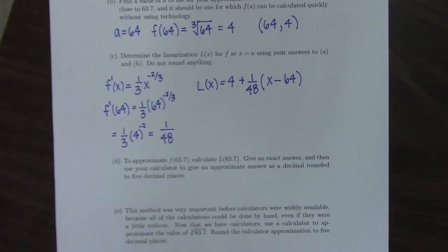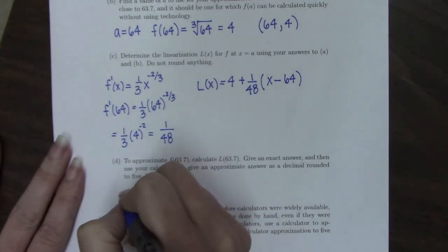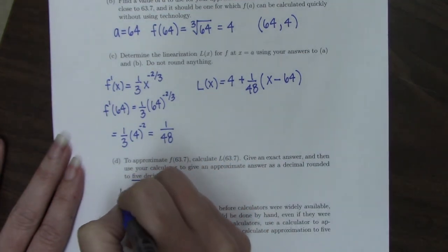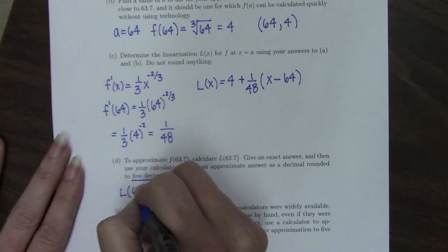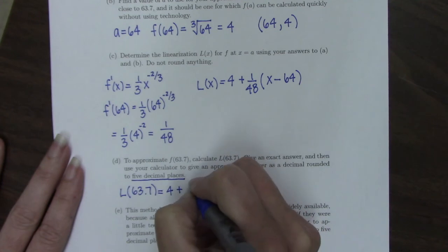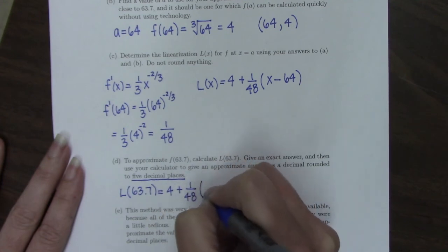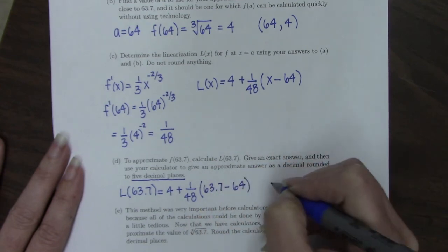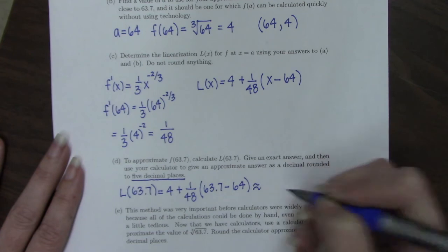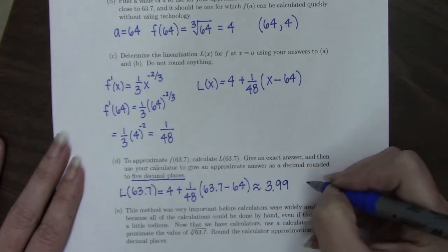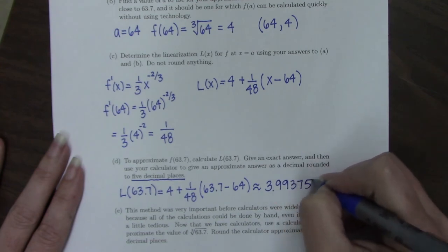Part D says, okay, put your money where your mouth is and use the line to make a good guess. And we want to round our answer to 5 decimal places. So we get 4 plus 1/48 times (63.7 minus 64). And when I round this to 5 decimal places, I get 3.99375.